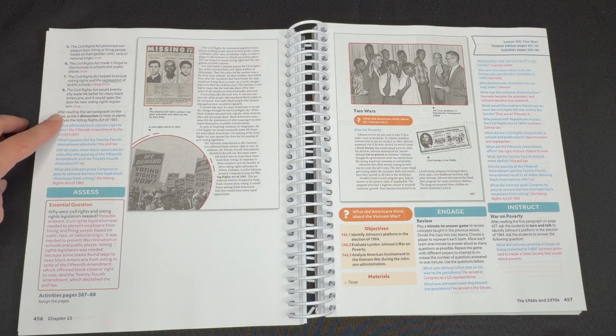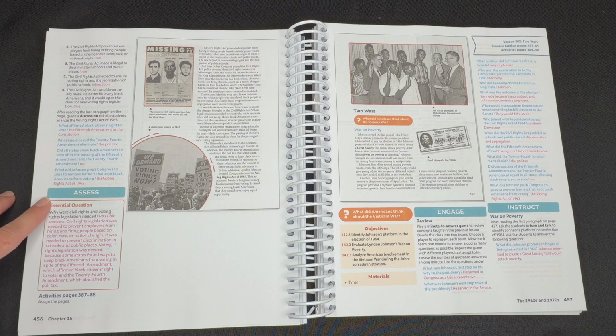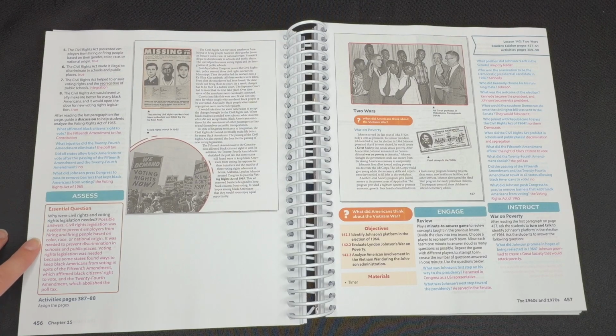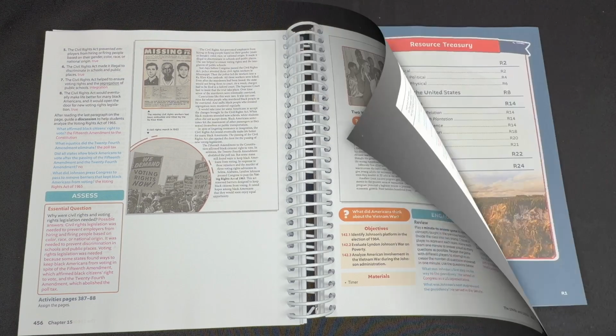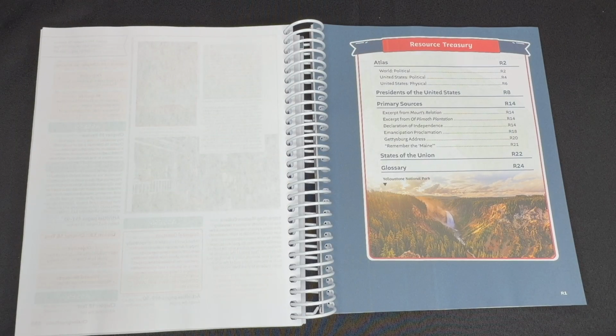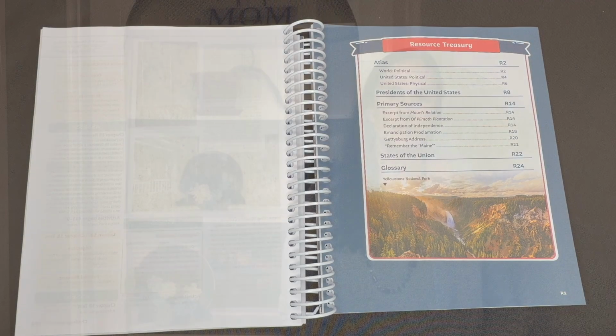We're continuing with the instruct portion, and then we have assess. For this lesson, the essential question is why were civil rights and voting rights legislation needed? And then we have our activity pages at the bottom. You will have another resource treasury in the back of part 2 of your teacher's edition that will have all of the same material found in part 1.